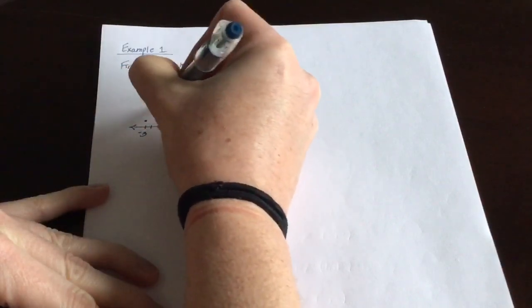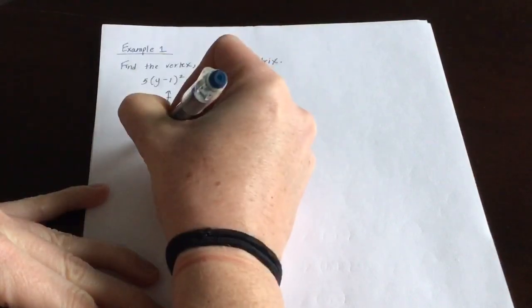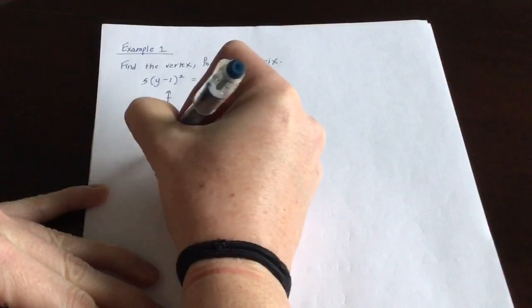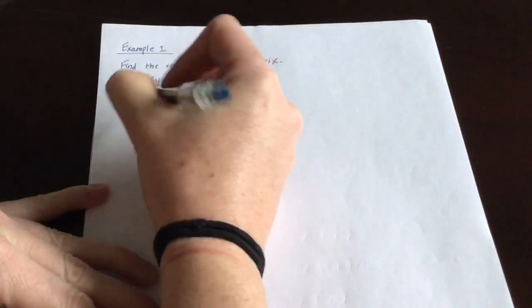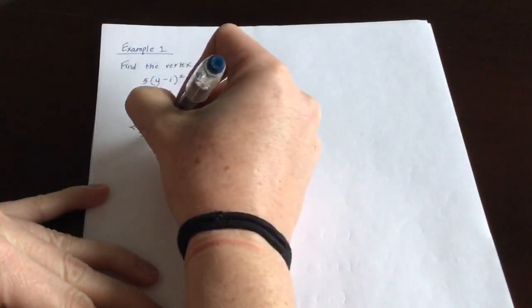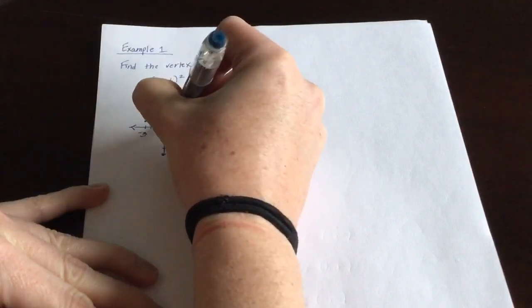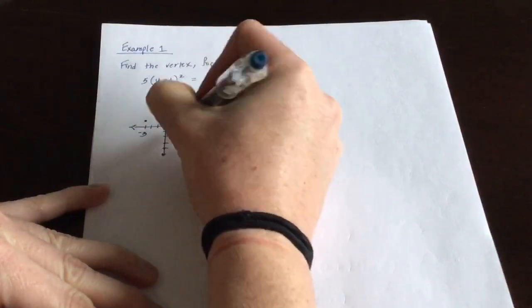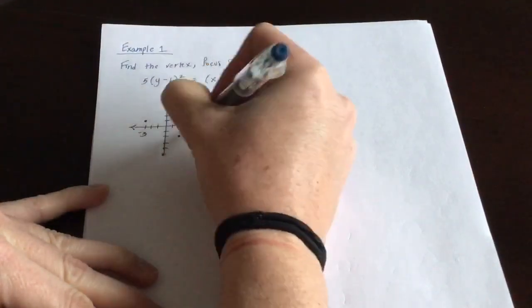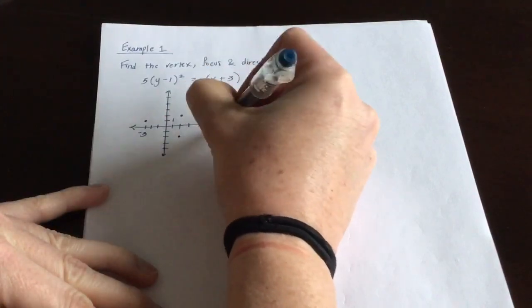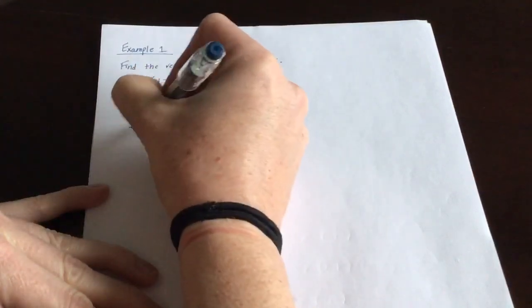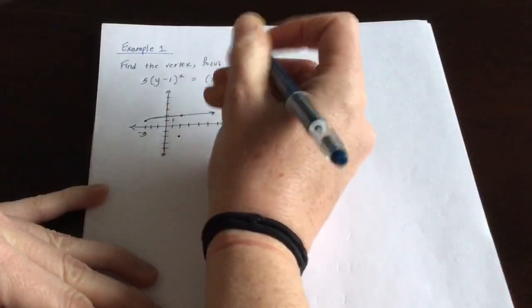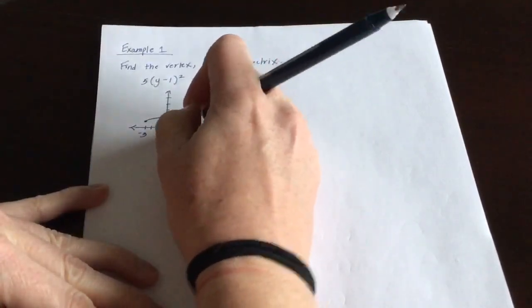Okay, that 5 is my stretch factor, so I would go up and down 1, and then to the right 5. And then up and down 2, oh boy, and then to the right 20. I think in this case, we'll just say that's what arrows are for.